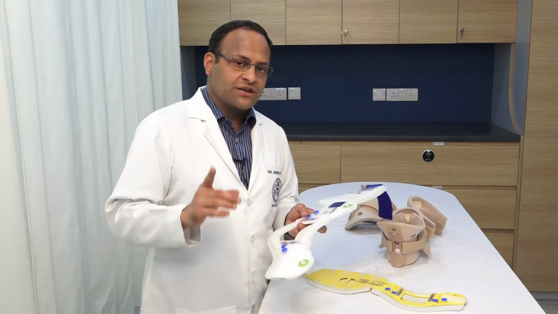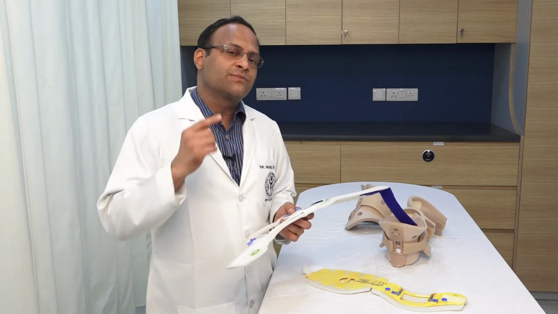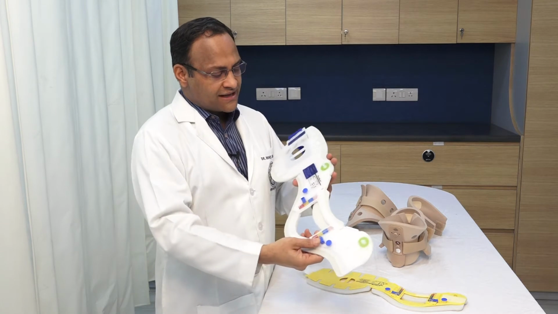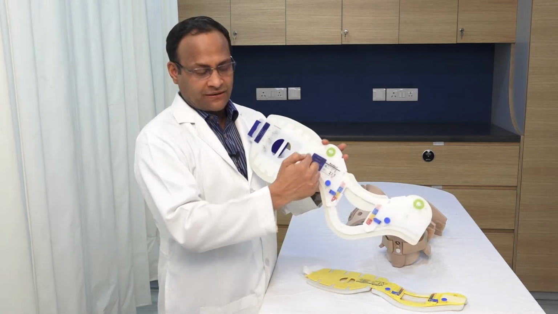Now the measurement remains the same. So we have to gauge the distance between the patient's lower jaw and the upper part of the shoulder by using the fingers, and then that should match the side part of it.